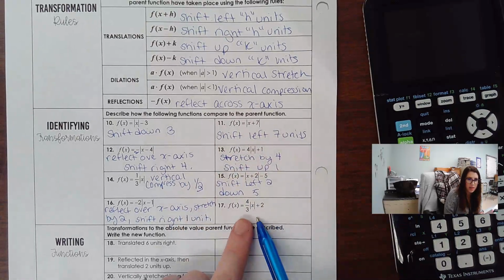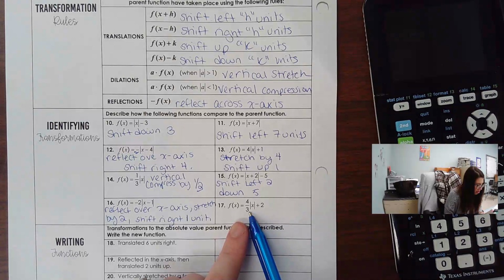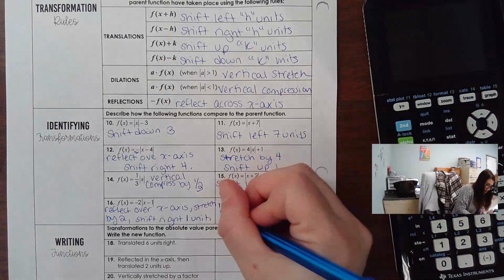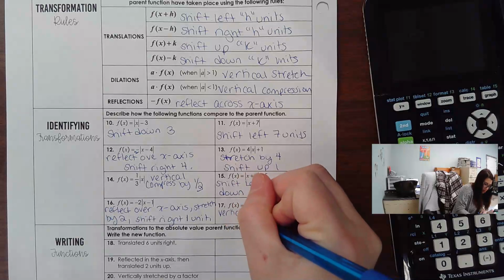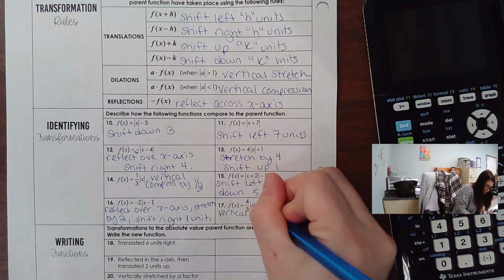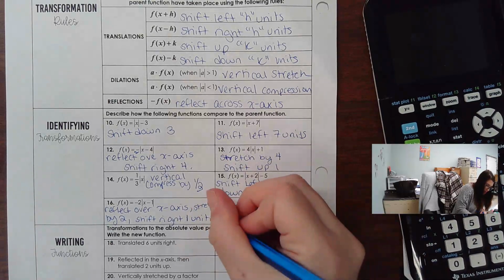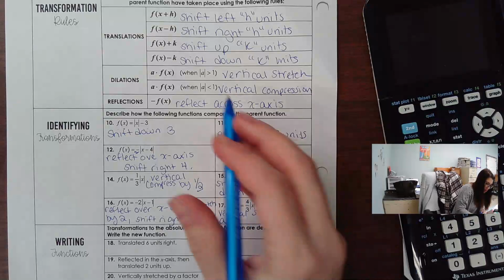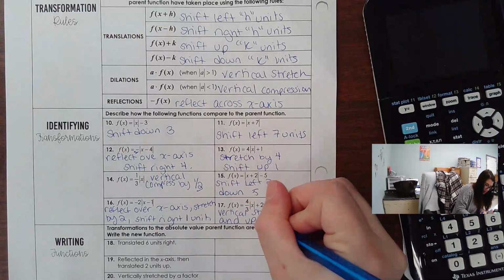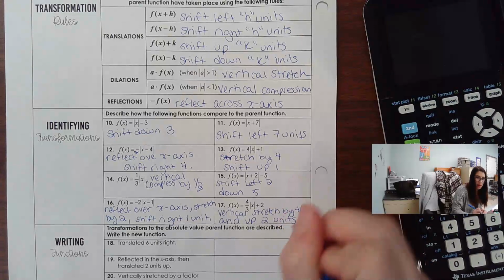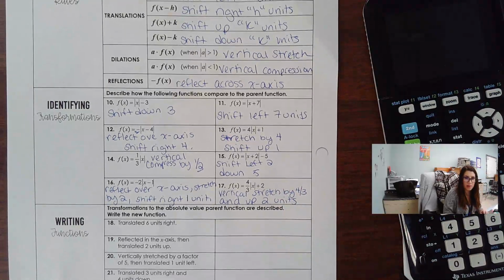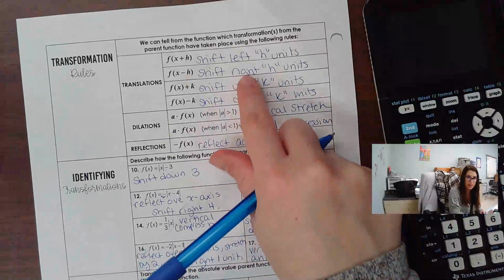And then we have another big doozy one. So the 4/3, that's actually greater than 1, so that's a vertical stretch. And the +2 means up 2 units. So I like these kind of questions because just using this table makes it very easy.